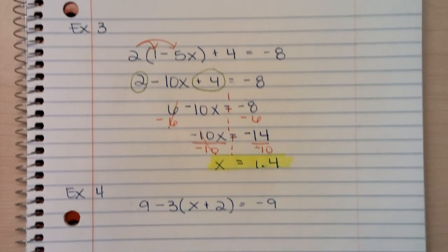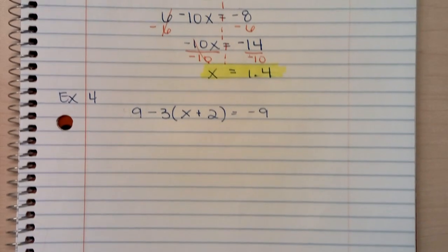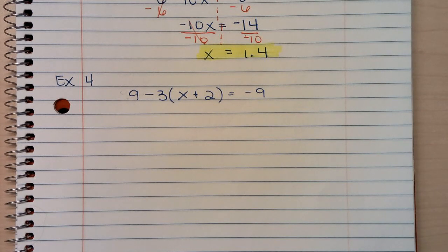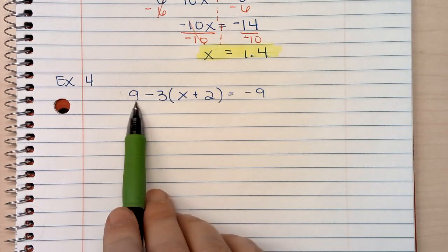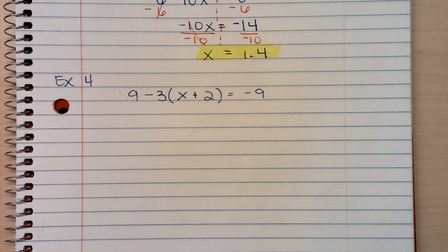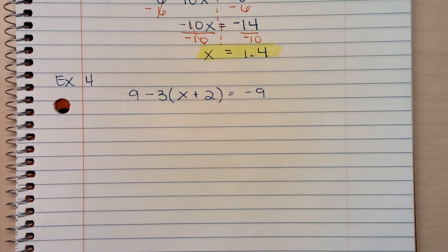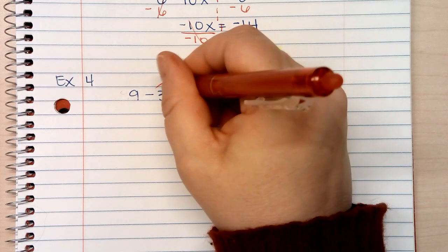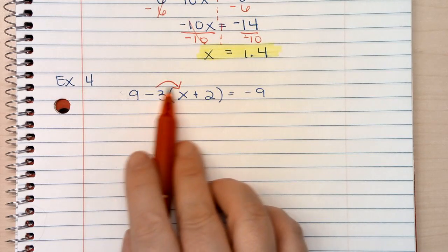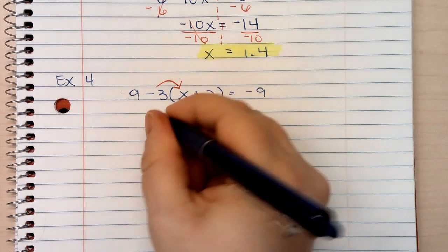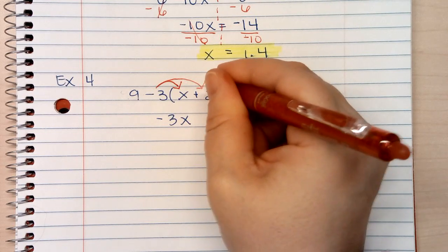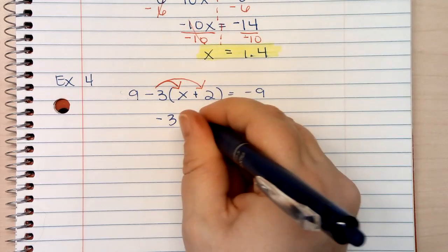All right, moving right along to example 4. Remember, you're looking at those parentheses first. It's tempting to want to put these two numbers together. You cannot do that. If there is a number sitting next to parentheses, you must distribute. You must multiply this number by what's inside the parentheses. Always take the sign that's in front of the number. So this is a negative 3 times x, which is negative 3x. And this is negative 3 times 2, which is negative 6.